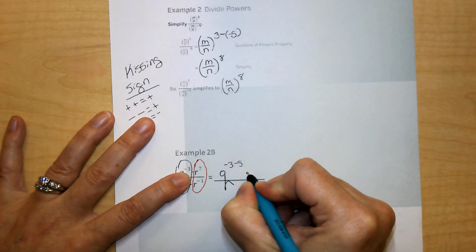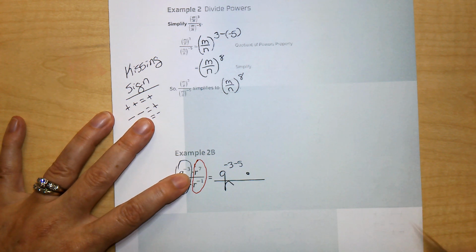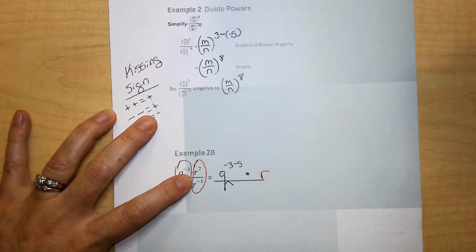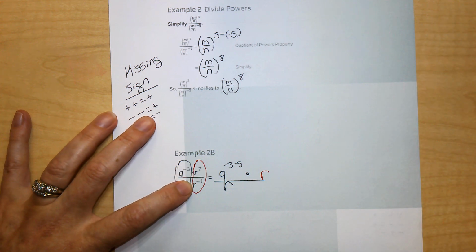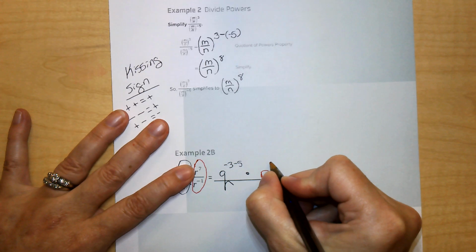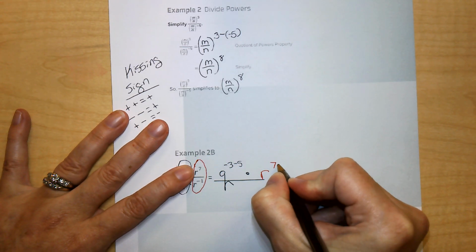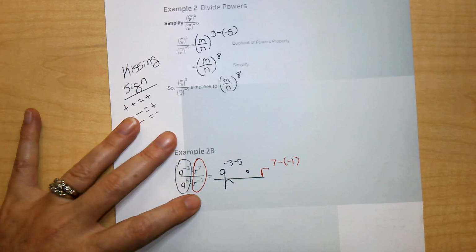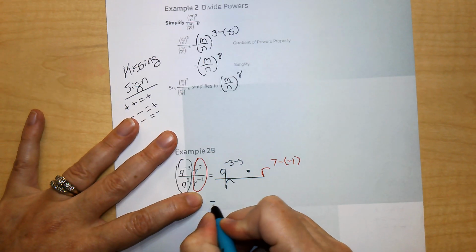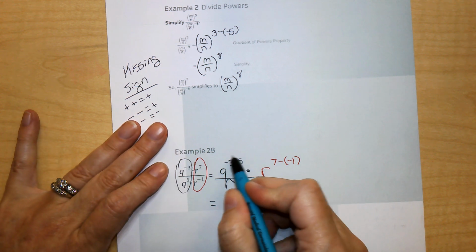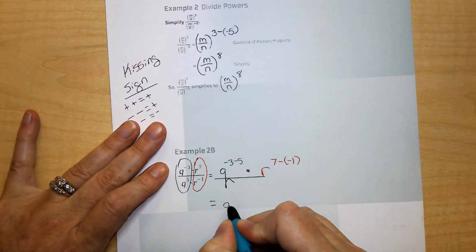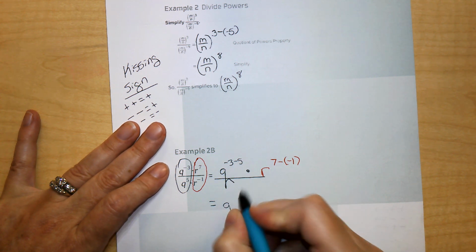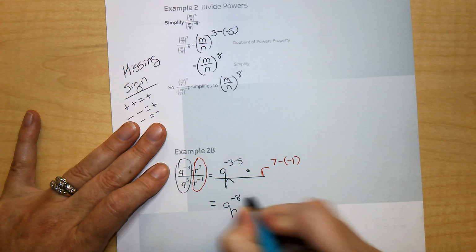And don't forget we're multiplying by our next base. Well, our next base is r, and that's r to the 7th over r to the negative 1st power. So you subtract these exponents top down. 7 minus a negative 1. So we're going to math our exponents. We have q as our base. Negative 3 minus 5 more is negative 8.